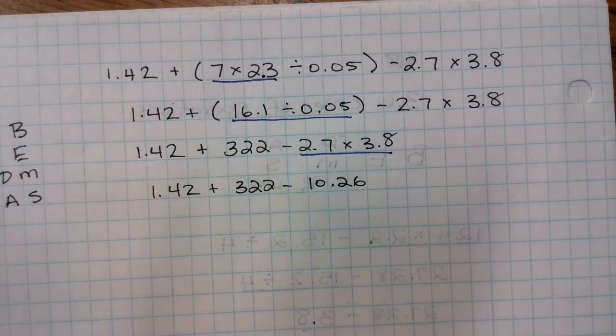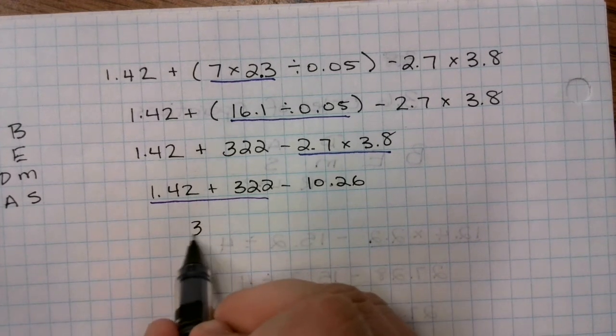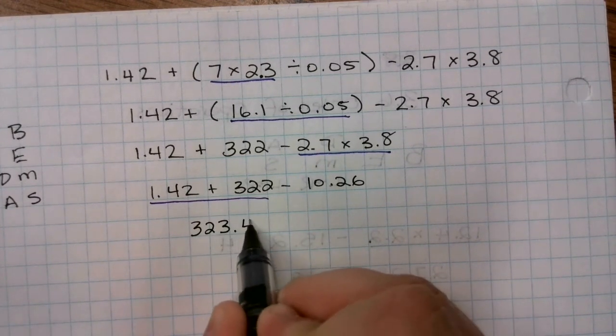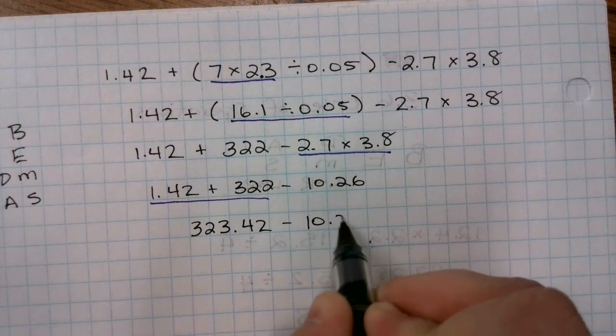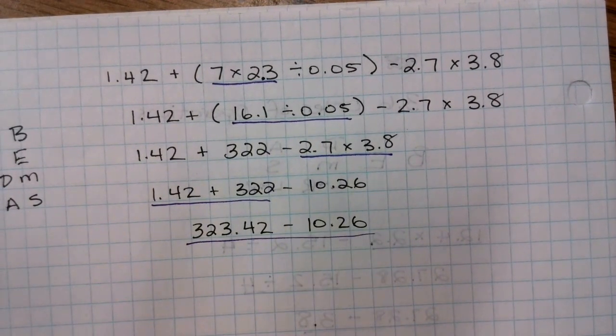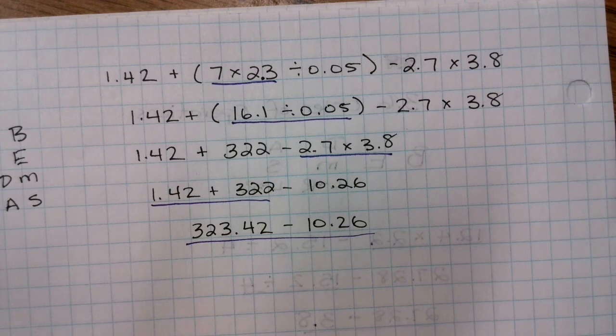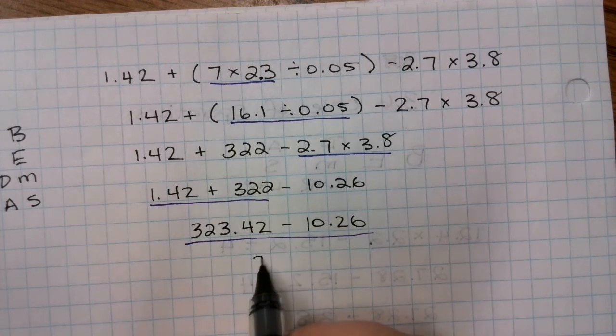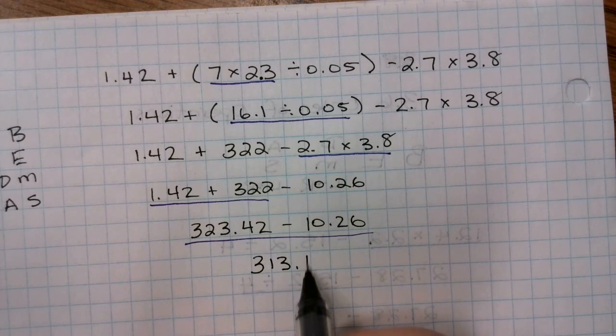And now I can go left to right doing the addition. 323.42 minus 10.26. And finally subtract, to give me a final answer of 313.16.